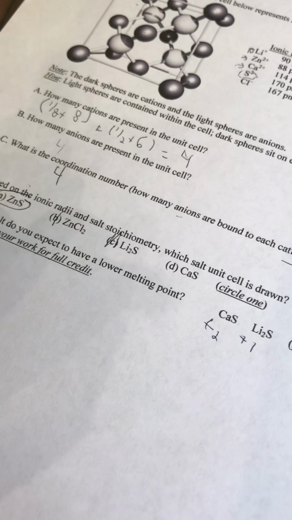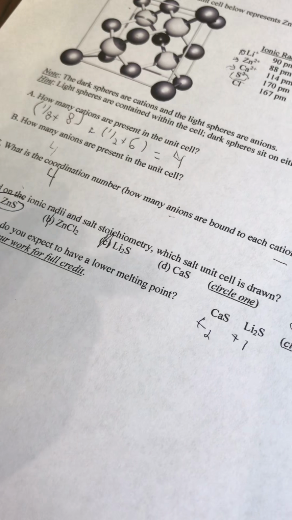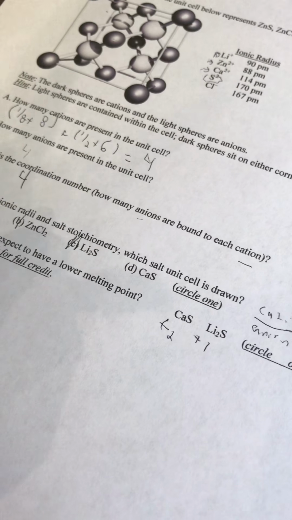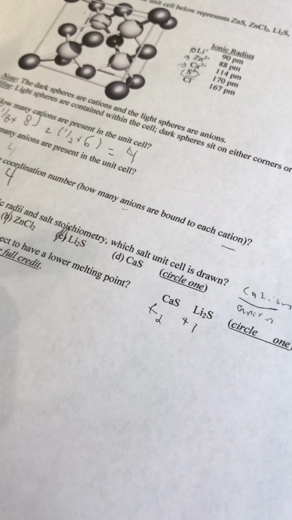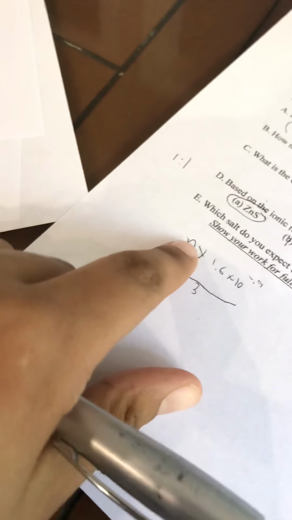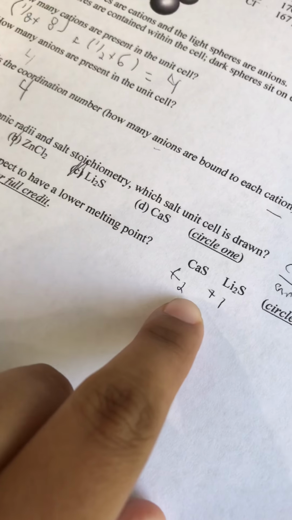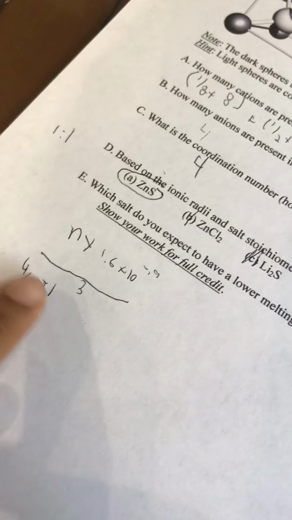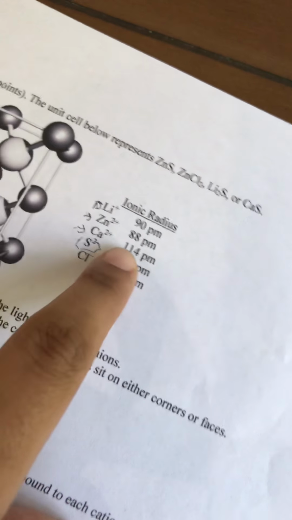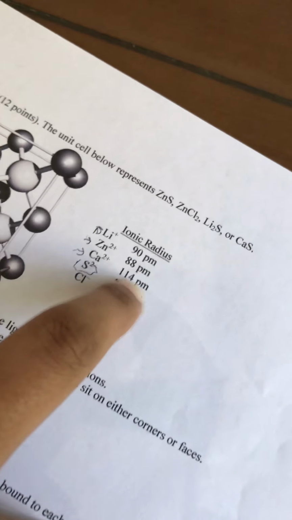the charge times 1.6 times 10 to the negative 19 divided by 4/3 pi r cubed. I'm not going to plug in all the numbers because it's going to be ugly, but n is just equal to the charge. So for calcium, you'd plug in 2 for n, and for lithium, you'd plug in 1. And then for the radius, you can plug in these numbers: 90 for lithium and 114 for calcium, and you can literally just directly plug them in. There's no changing of units or anything.